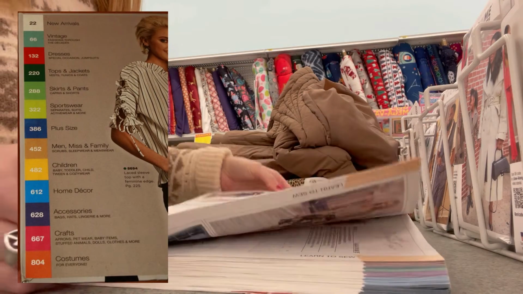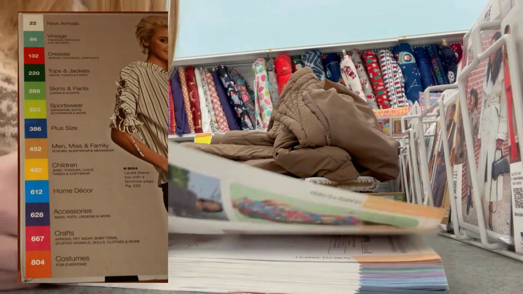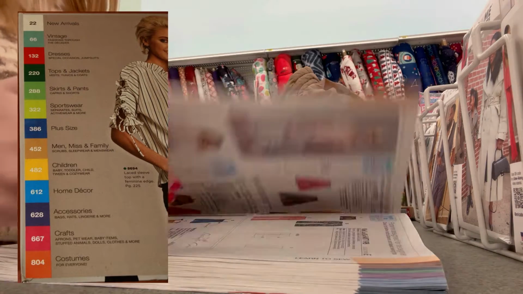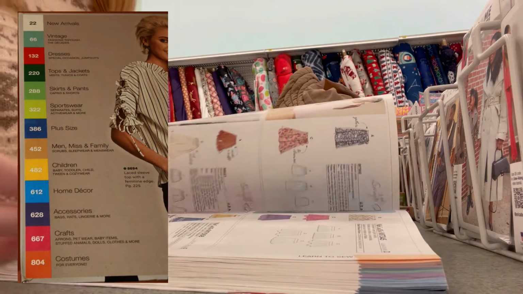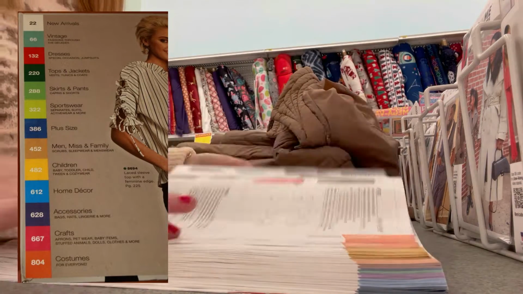Each catalog is also going to be broken down and organized by color, and each color is in reference to a specific category. So if you are looking for evening wear, loungewear, menswear, plus size, swimwear, costumes, all of those things, you can pay attention to all of the different sections.